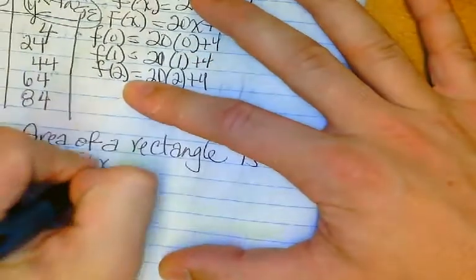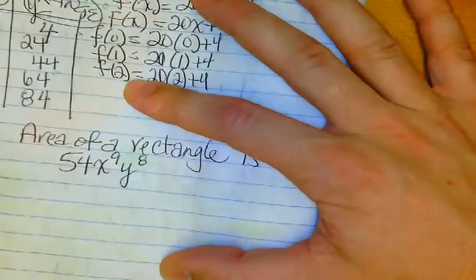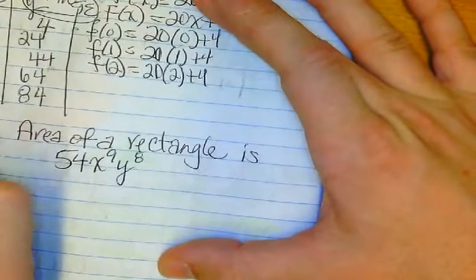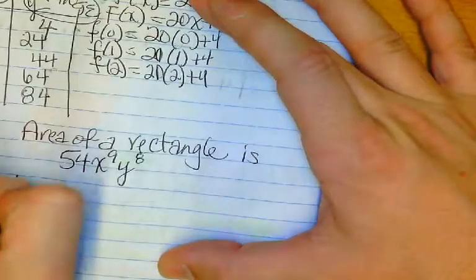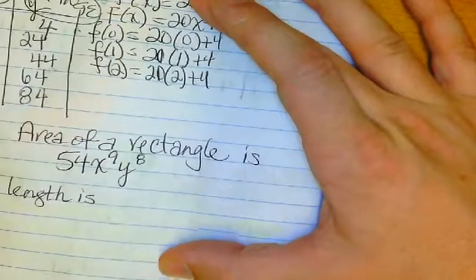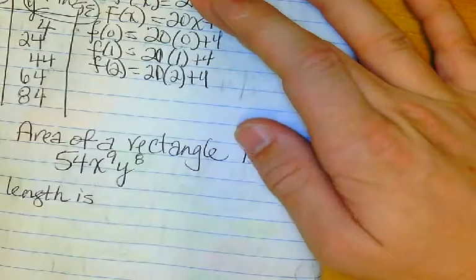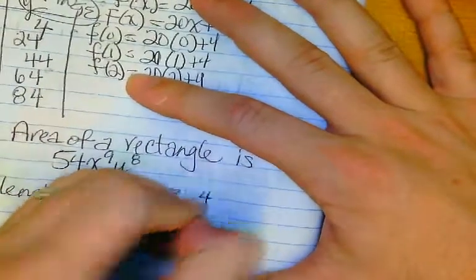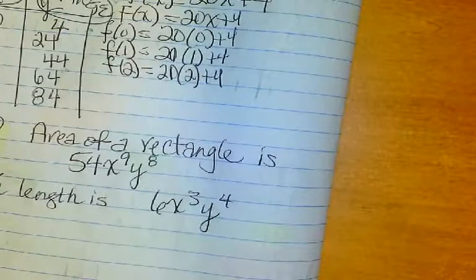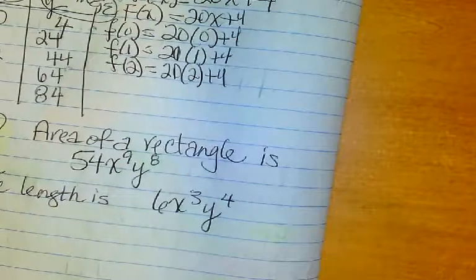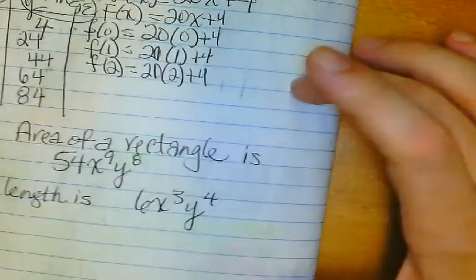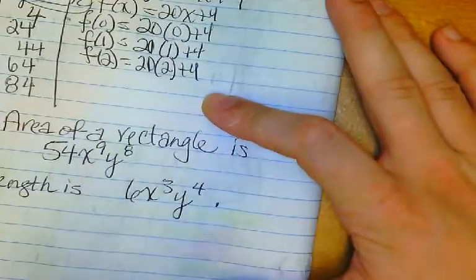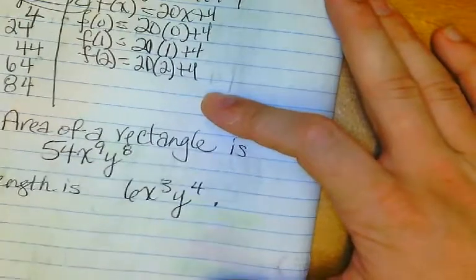54x to the 9th, y to the 8th. And then they say the length is 6x cubed, y to the 4th. So today, again, remember, we're learning exponents because we haven't learned them yet this year. The big question they asked you, what is the width? What's the width?